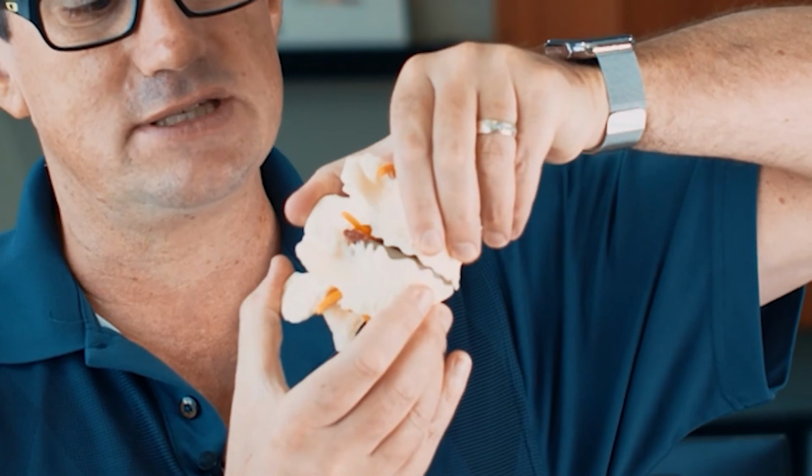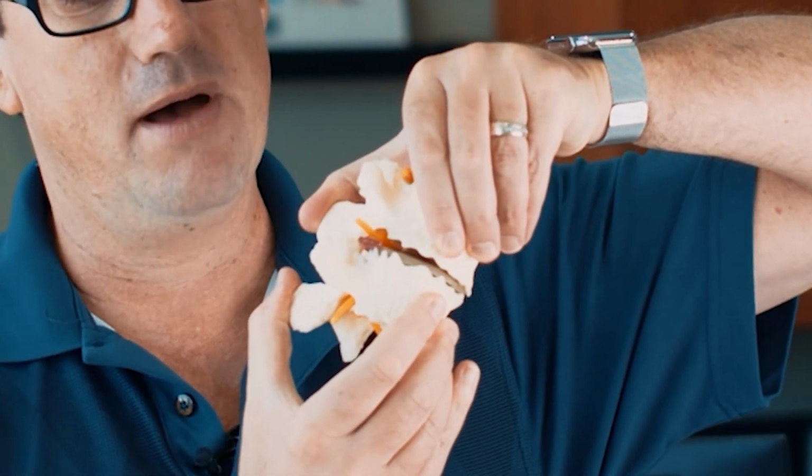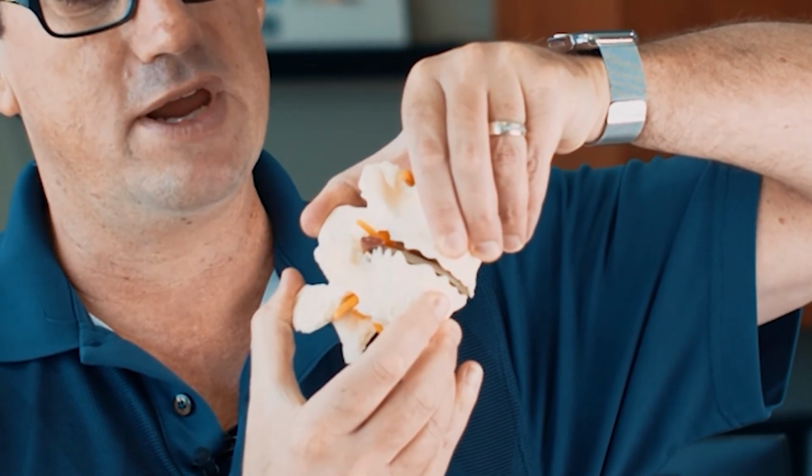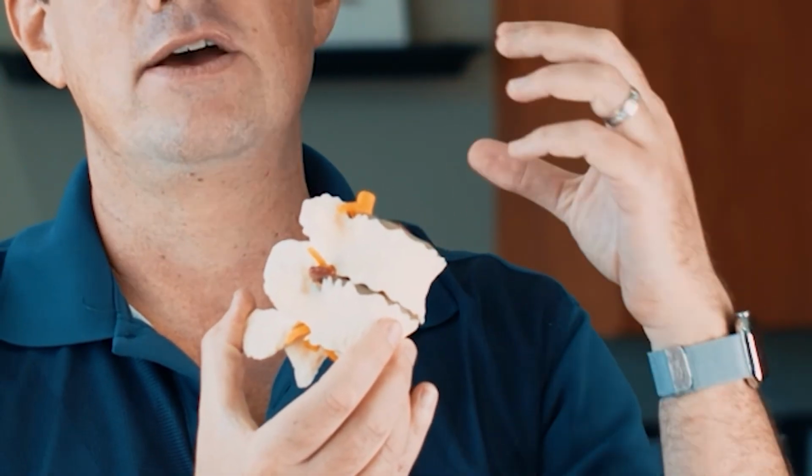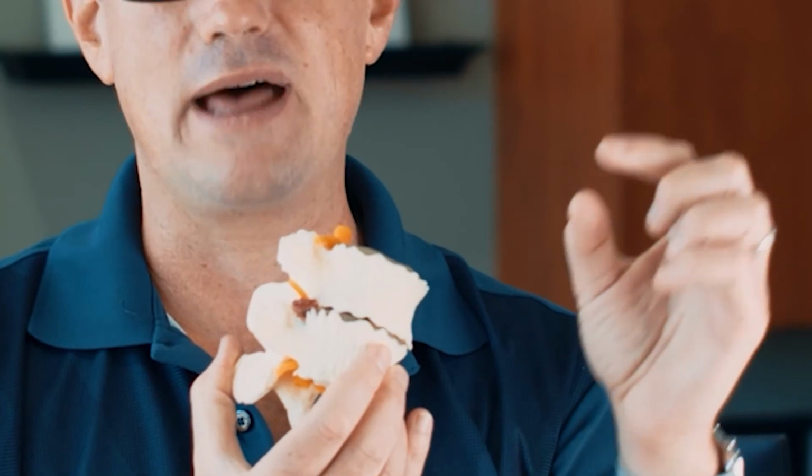Well, the decompression does a pumping motion, and that pumping motion helps to bring nutrients in and out of the disc. Think about a sponge that's been outside in the sun for a long time. You stick it under the water faucet and you squeeze and squeeze, and then that sponge gets back to life, right? And it's pliable again.